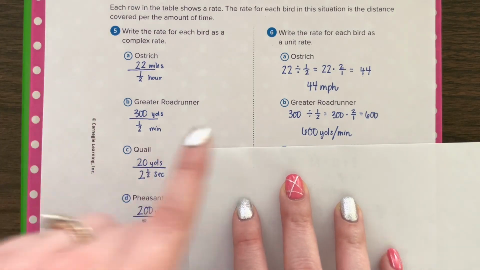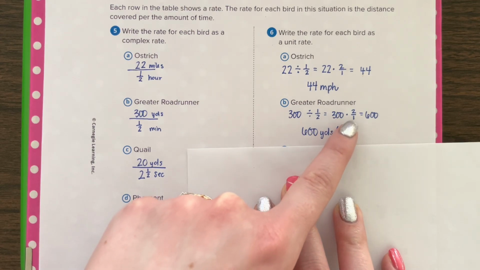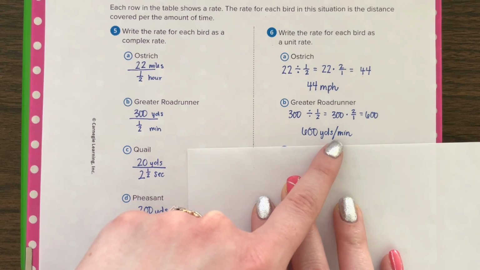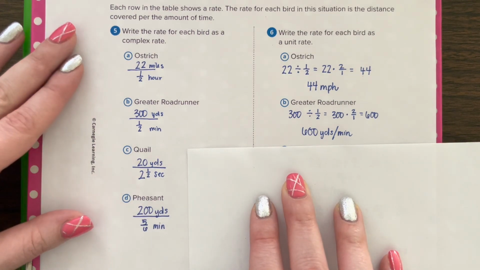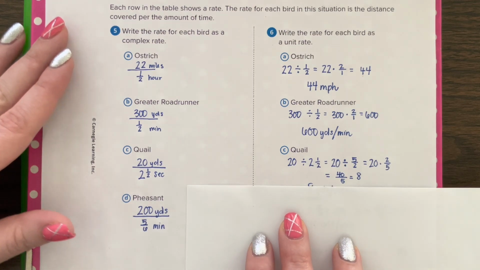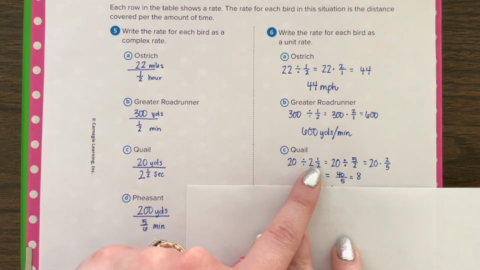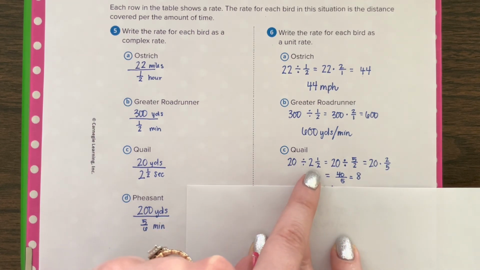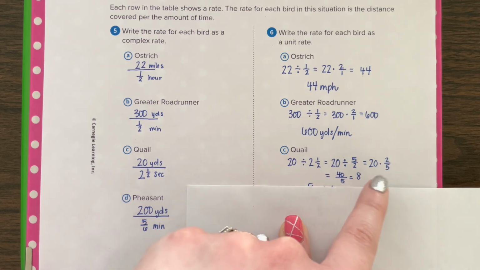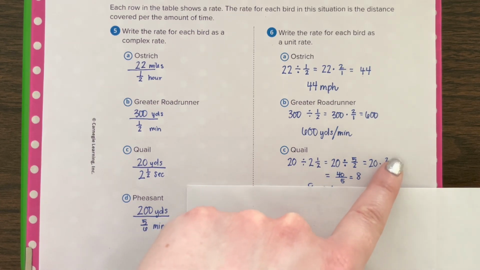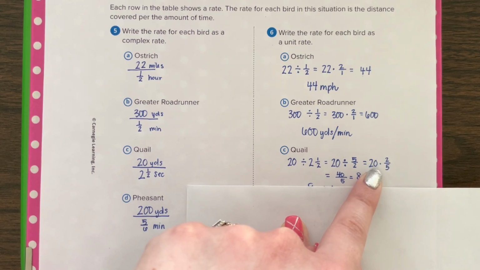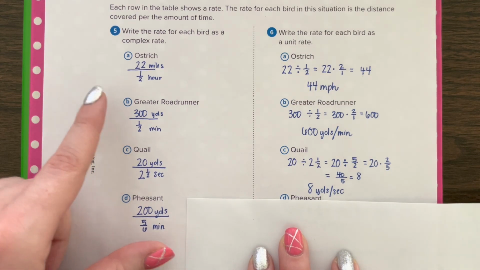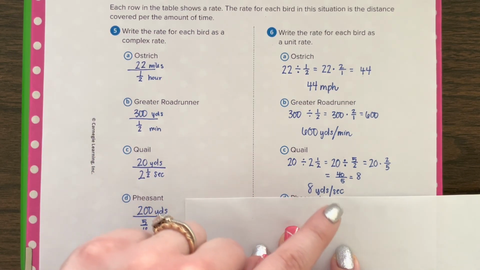So here you have 300 divided by 1/2. So keep change flip to the reciprocal, and then we get 600. So that is 600 yards per minute. Remember that slash is per. For the quail, we have 20 divided by 2 1/2. So that's the same as 20 divided by 5/2. So I just changed that mixed number to the improper. And then we keep change flip. So 20 times 2/5. Remember, we could put that 20/1. So then we get 40/5, which simplifies to 8. So that final unit rate is 8 yards for 1 second.